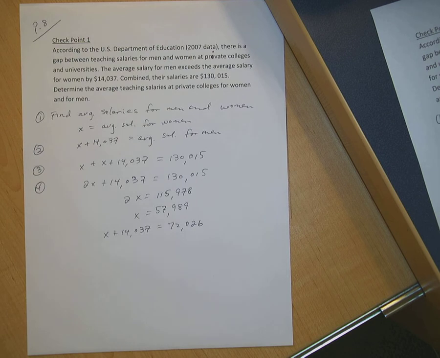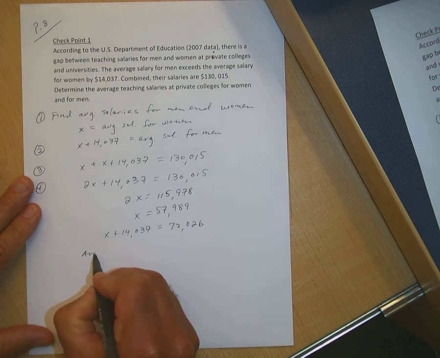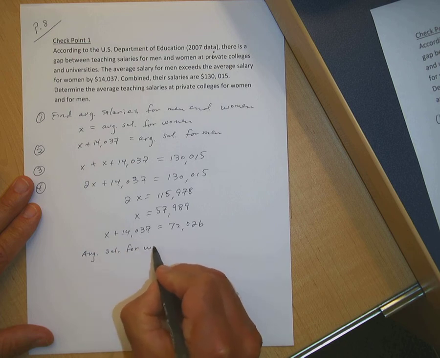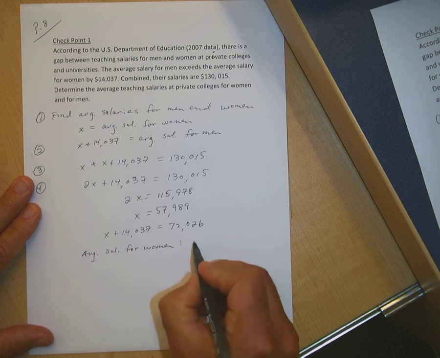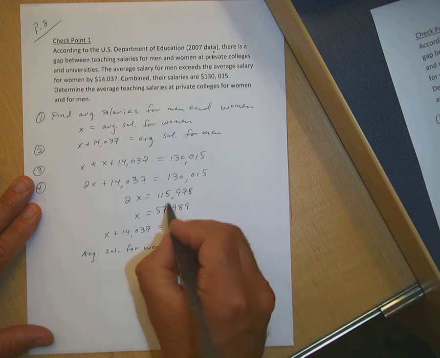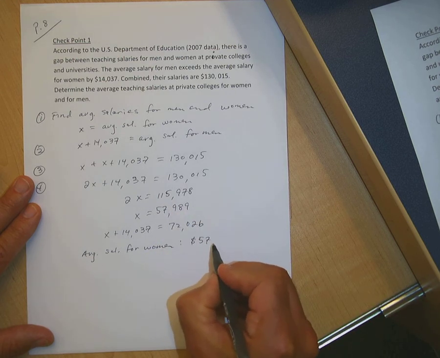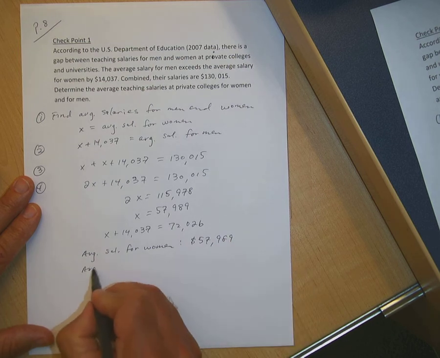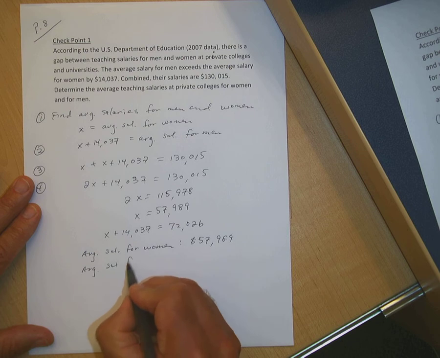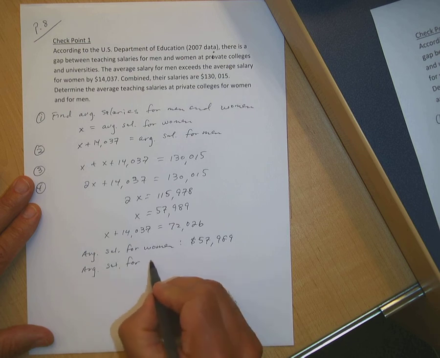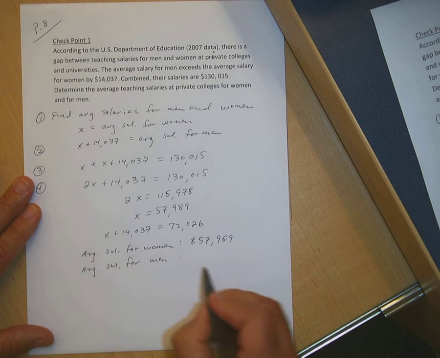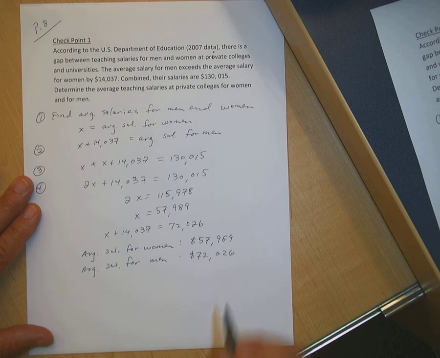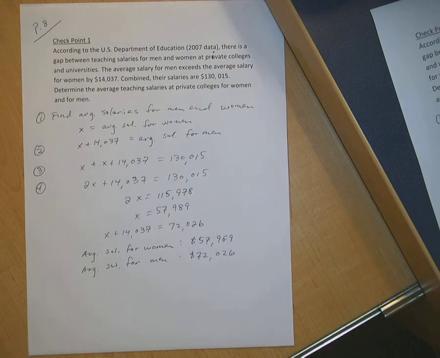Let's write that out. Average salary for women is, here I'll put dollars in. I found the numbers, but it's dollars, $57,989. And the average salary for men, I found that right below there, is $72,026. Okay, so now I have answered the question that's being asked for.